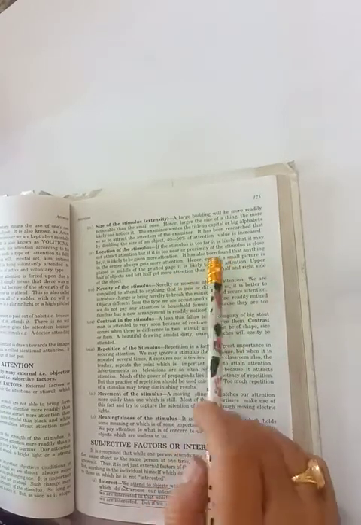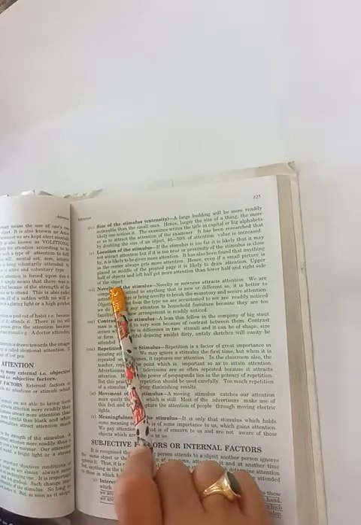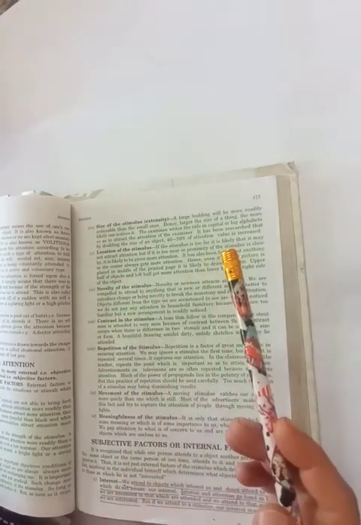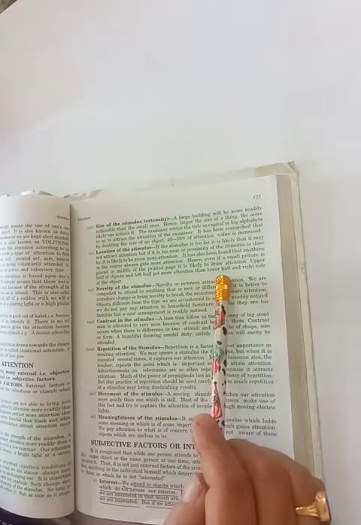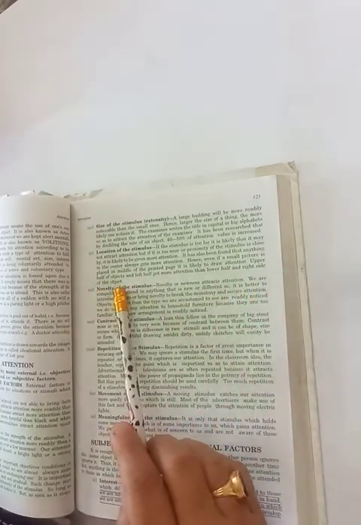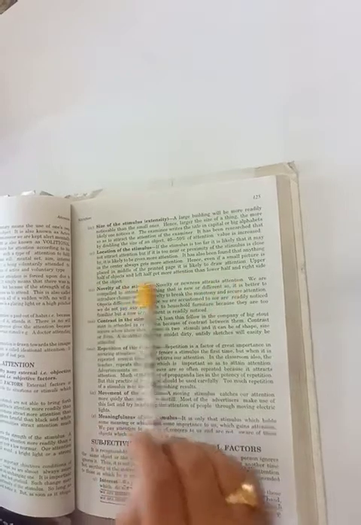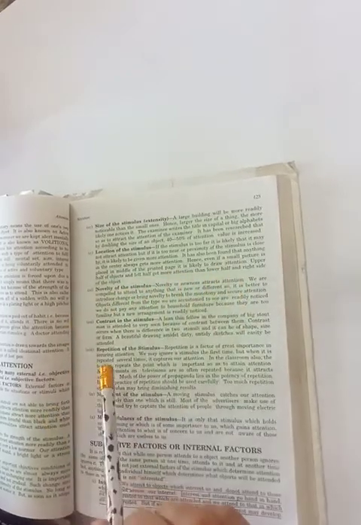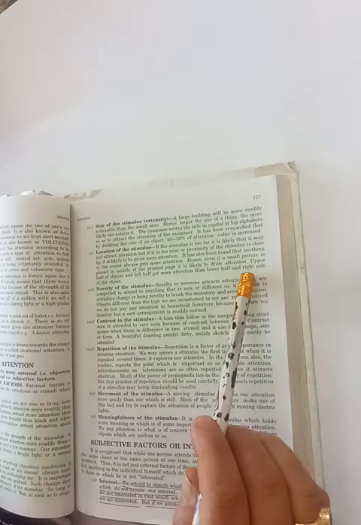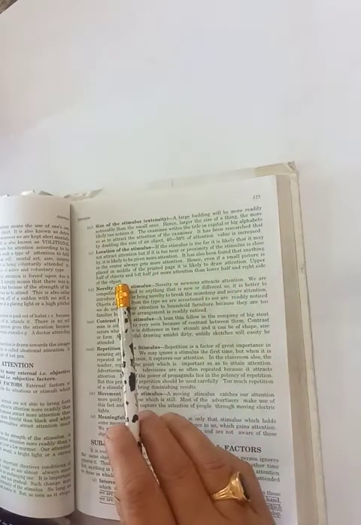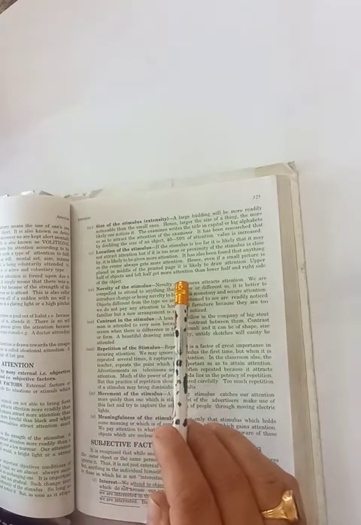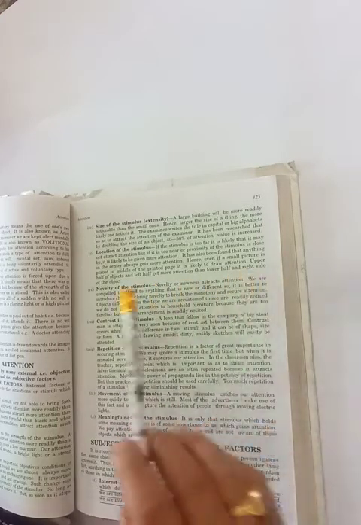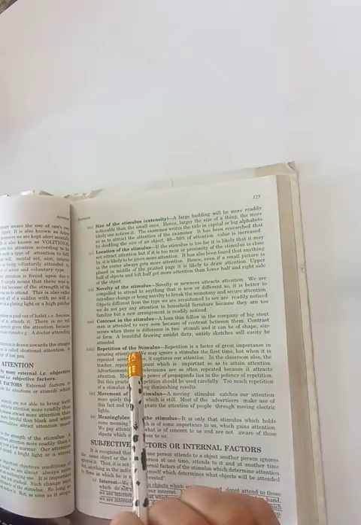Then further, it is found that the upper half of an object and the left half get more attention than the lower half and right side of the object. So these are the things proved on the basis of various research. Okay, that the upper half and the left half get more attention than the lower and the right half of some object.